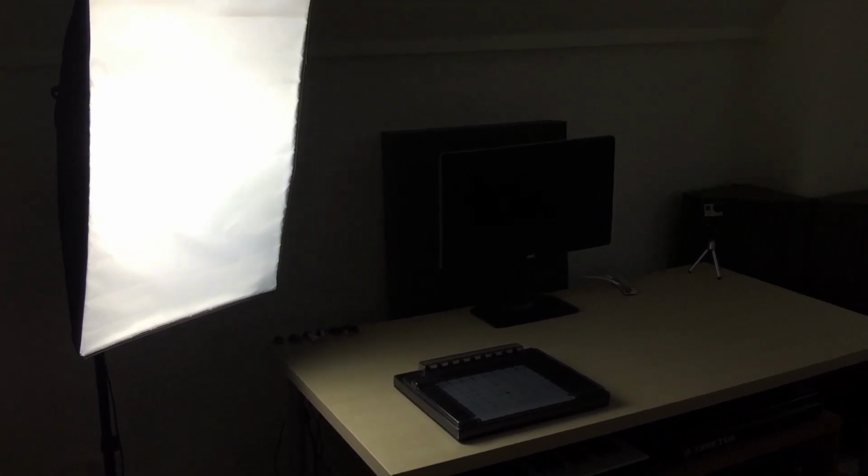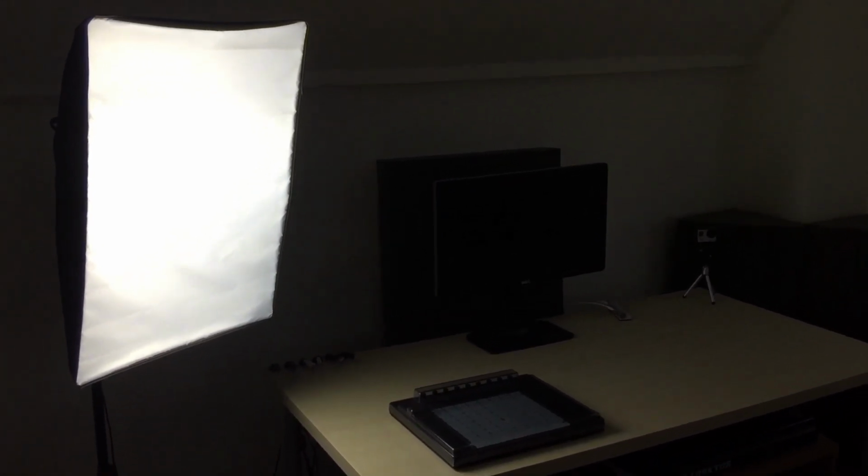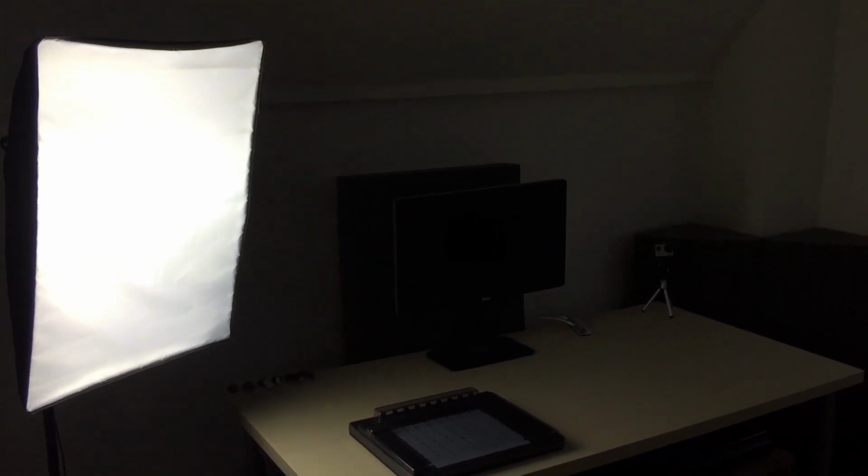A very cheaply made softbox. I got 2 of these for £100 British. And one of them's already broken, and the other one, this one's kind of broken. That's why I had to plug it in with the plug and not the switches on the back. So cheaply made, but kind of does the job. So you don't have to buy £400 ones if you don't want to.